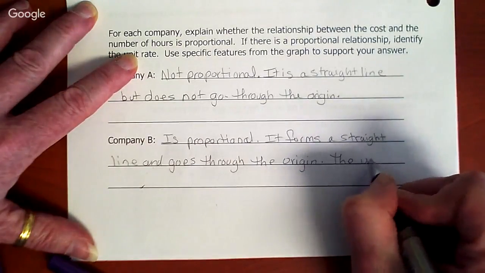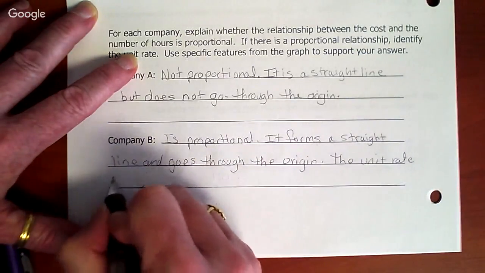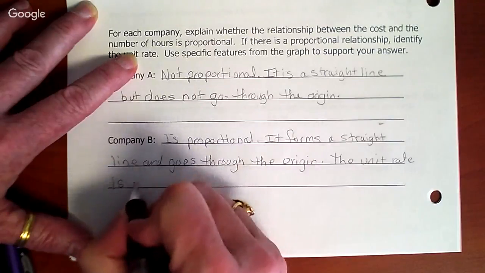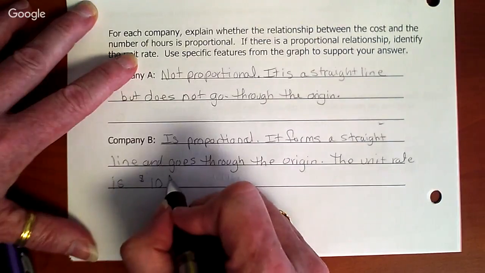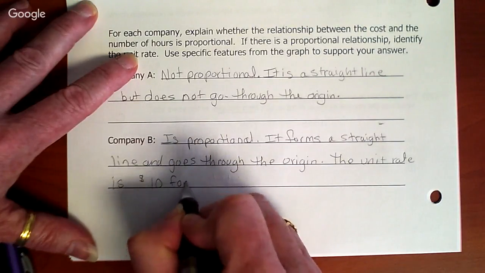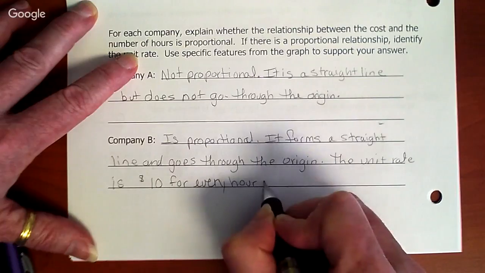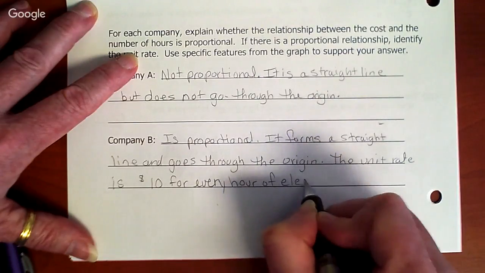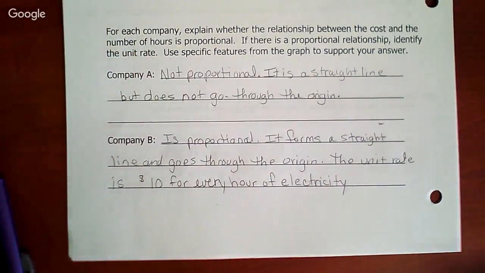The unit rate is $10 for every hour of electricity. Okay.